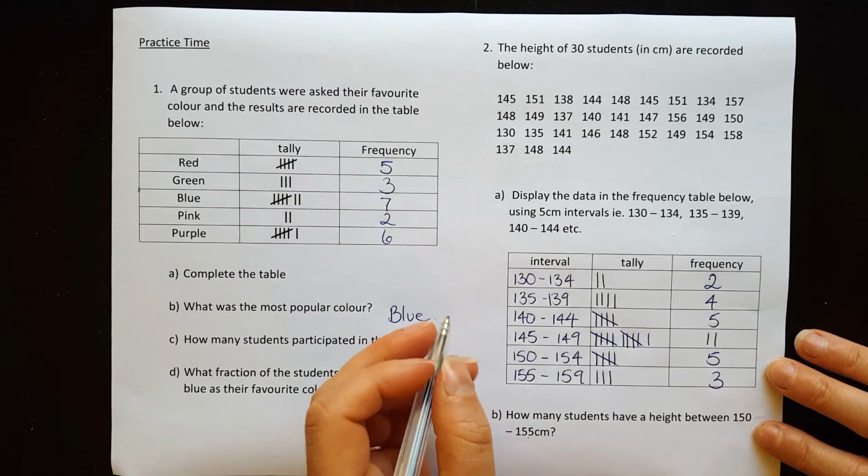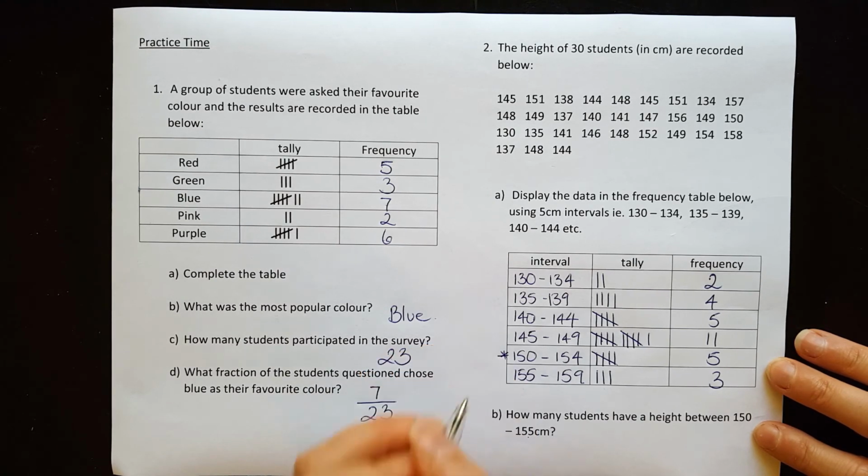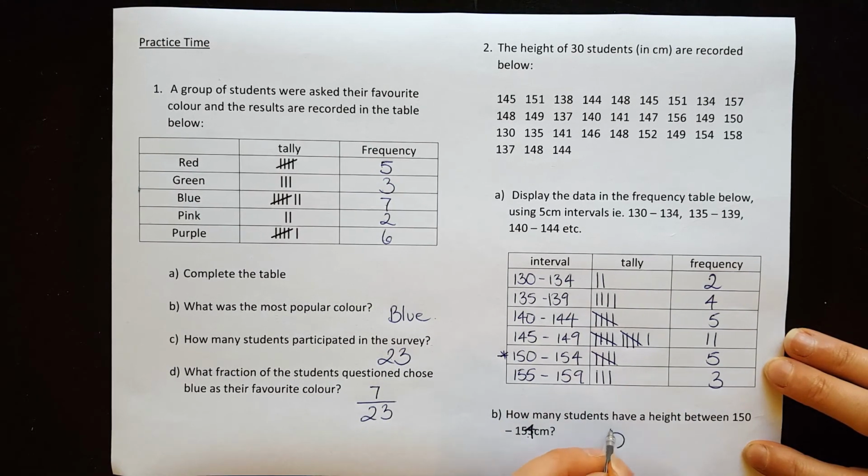150 is here. Perhaps that should say 154 centimeters because that's not one of our intervals, is it? So 150 to 154 centimeters would be a frequency of 5.